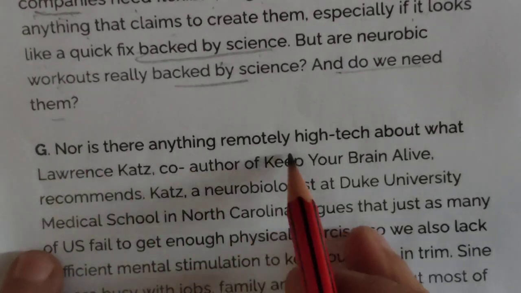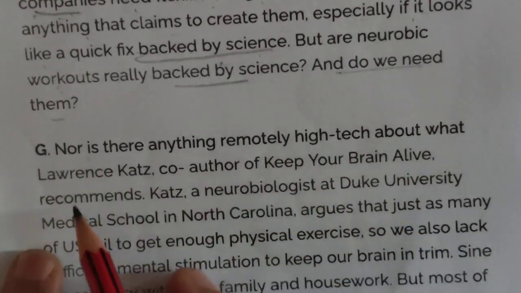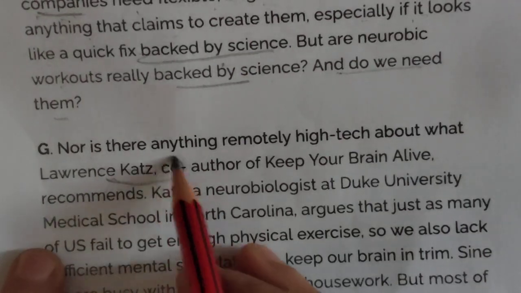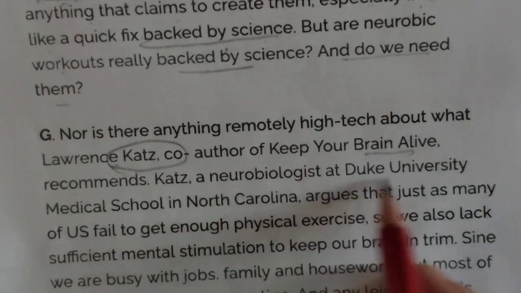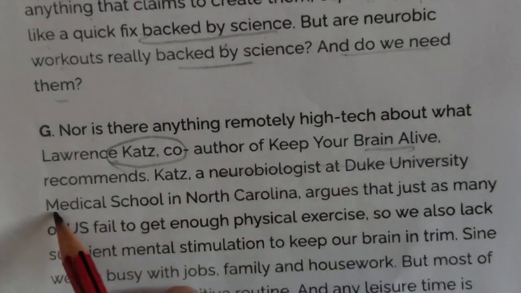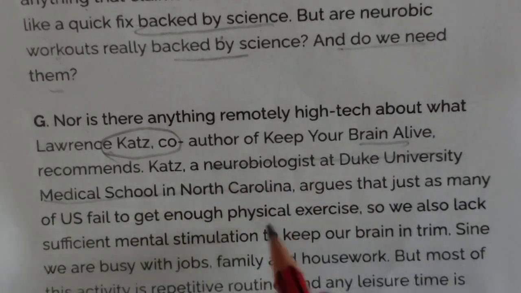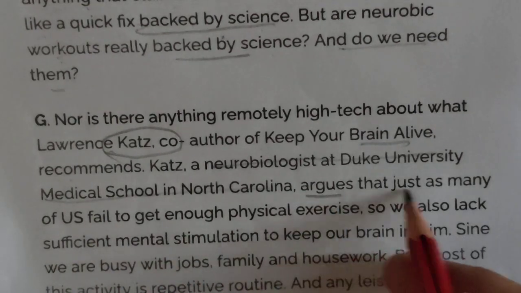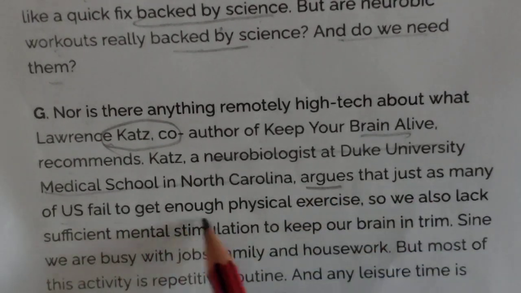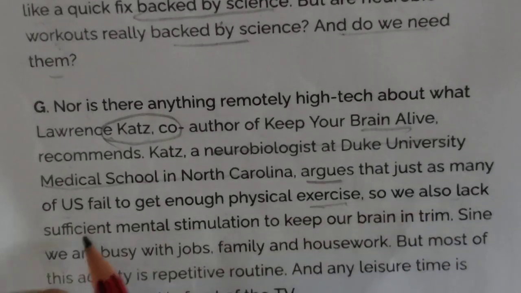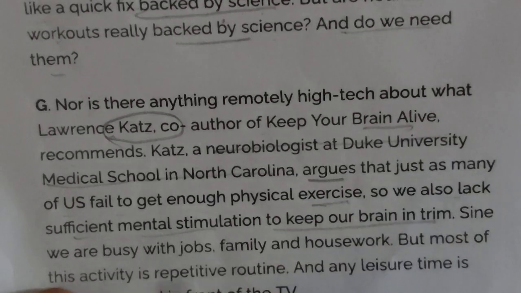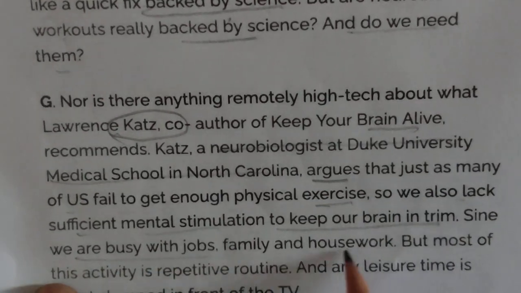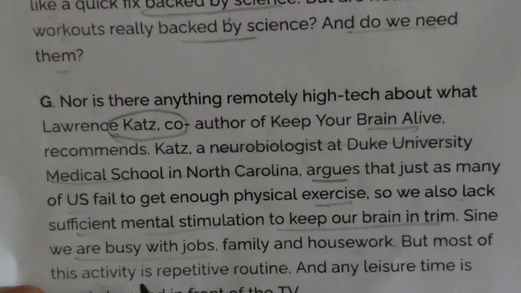Nor is there anything remotely high tech about Lawrence, this person's name again. Your Brain Alive recommends cards. This is unnecessary information when they are just talking about location and all. Argues that just as many of us fail to get enough physical exercise, so we also lack sufficient mental stimulation to keep our brain in trim. So we are busy with jobs, family, housework, but most of this activity is, in any leisure time, okay.